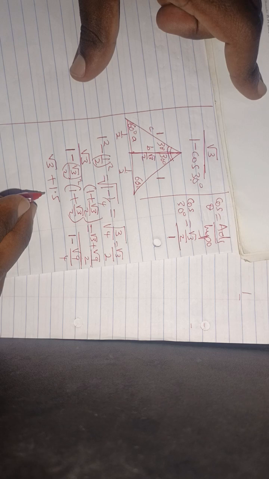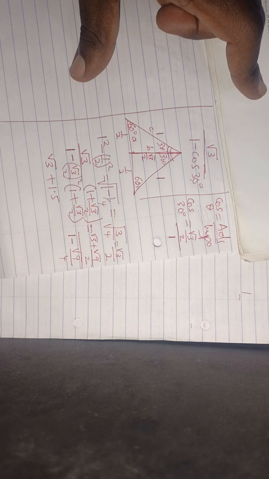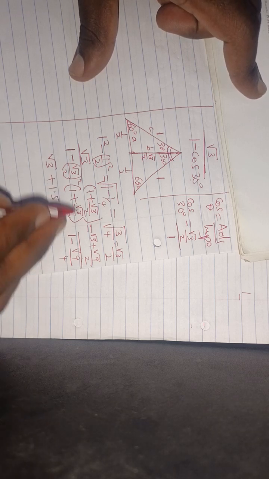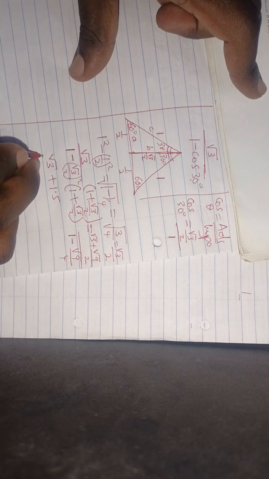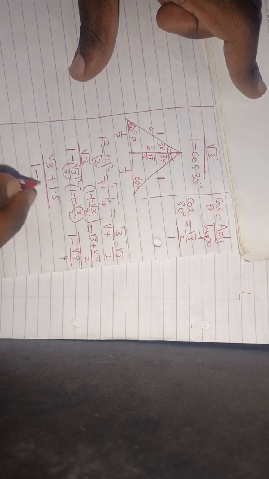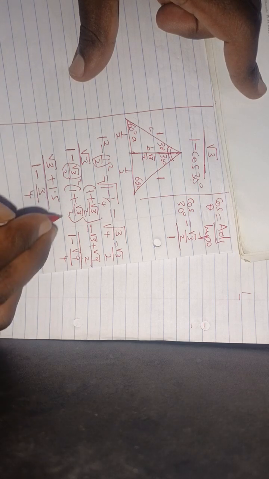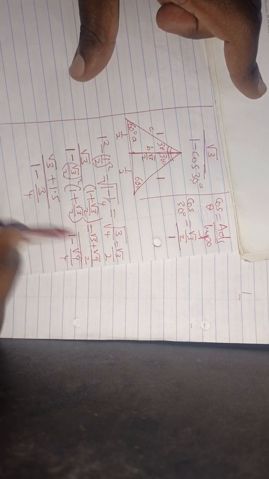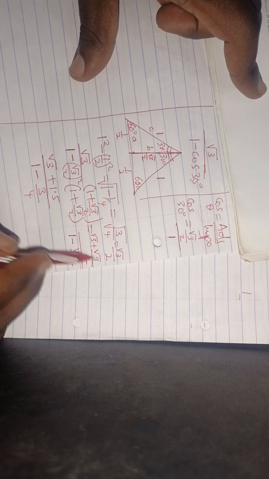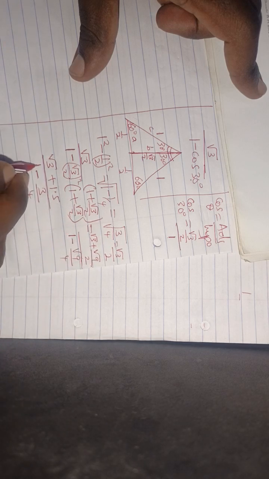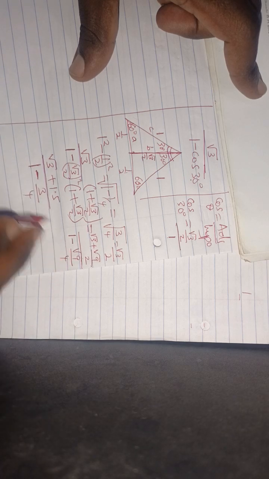Then we can come up with this: divide by 1 less, square root of 9 is 3 over 4. Okay, so we have root 3, then plus root 9 is 3 divided by 2, 1.5, over 1 less square root of 9, 3 divided by 4.